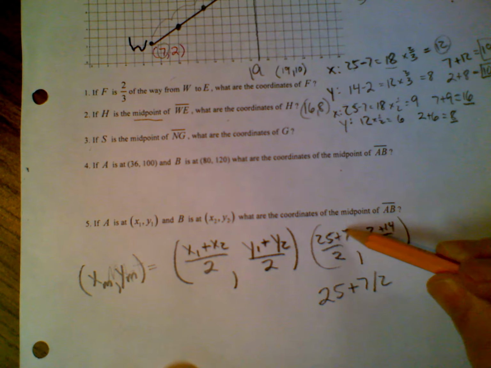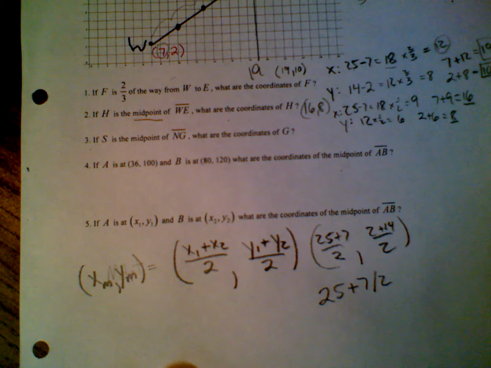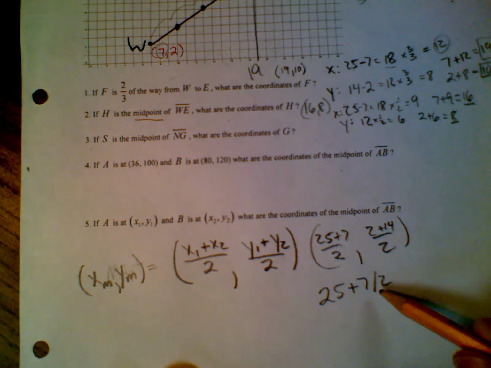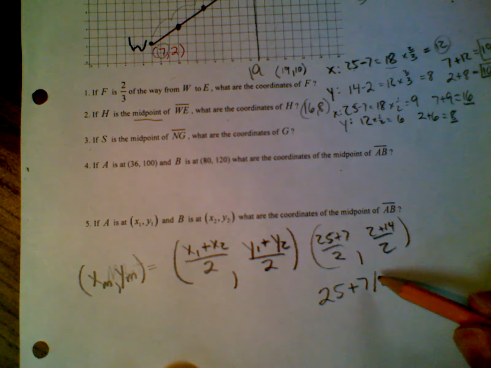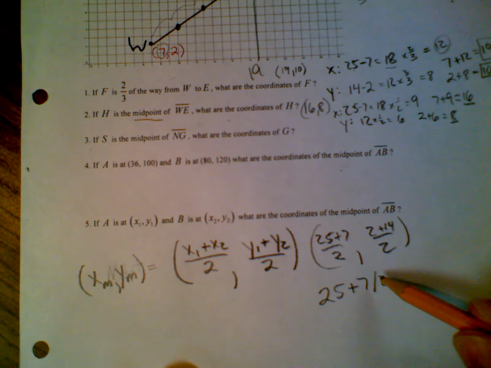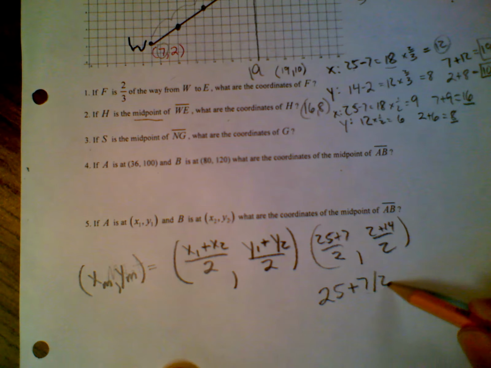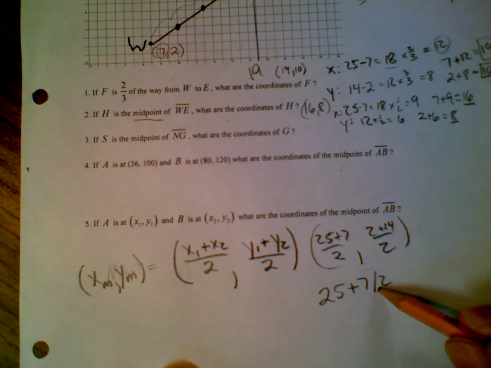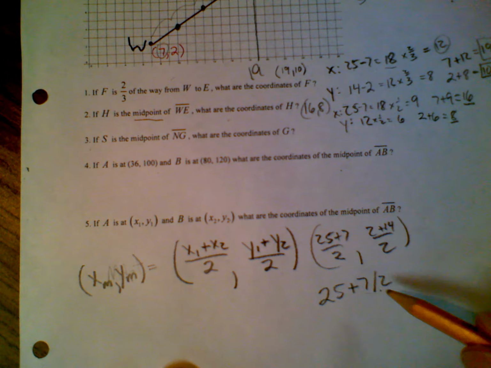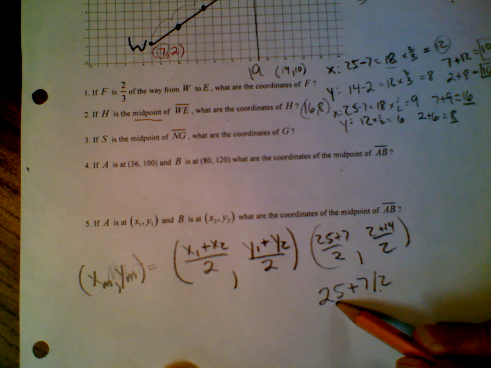Well, the average of 25 and 7 can't possibly be 28.5. So why are you getting that answer when you put this in the calculator? Because the calculator will do this arithmetic in the order of operations that it should, which means it's dividing the 7 by 2 first and getting 3.5, and then adding that to the 25 to get 28.5.